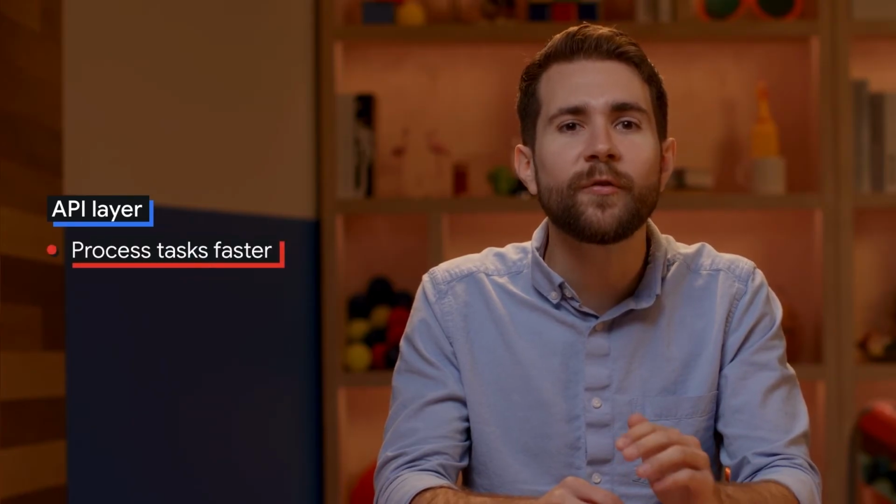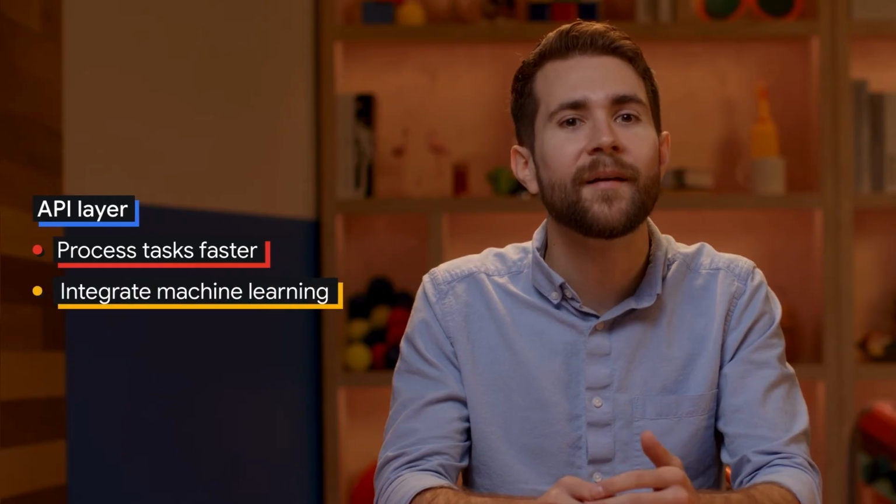Next up is the API layer. This layer is designed to help you integrate APIs that process tasks faster. This is also the stage where you might integrate machine learning.